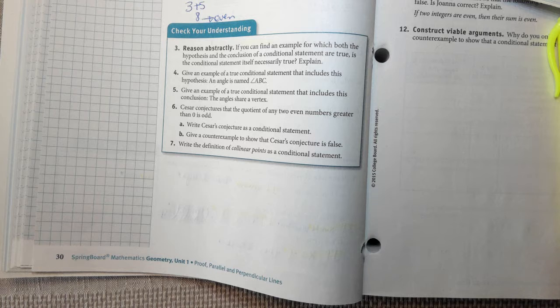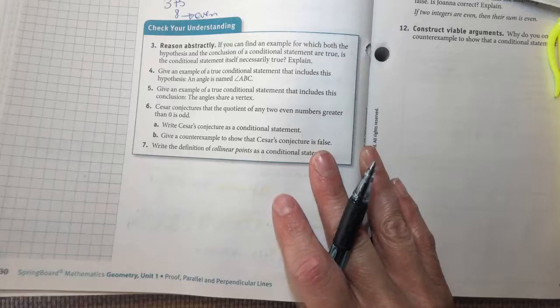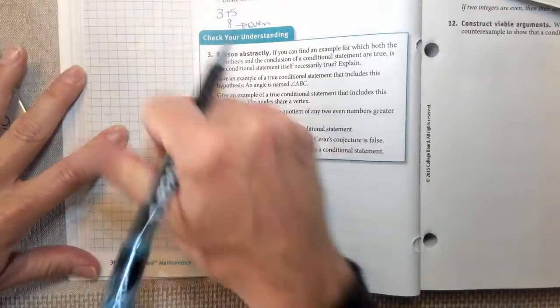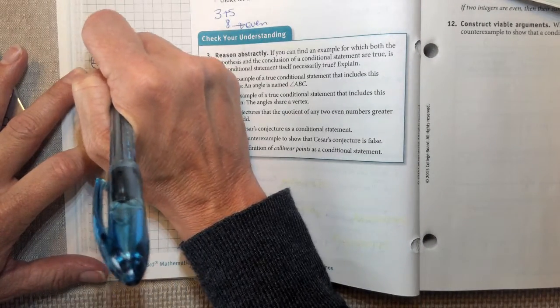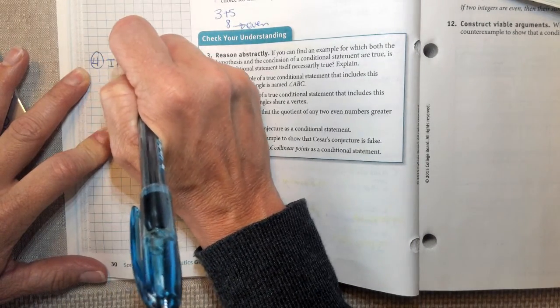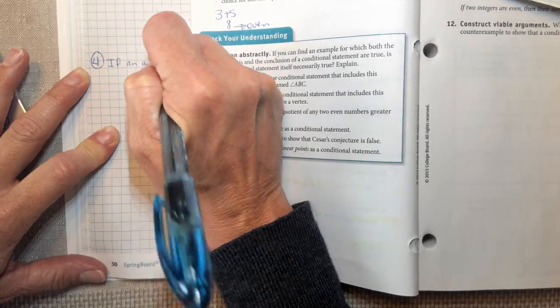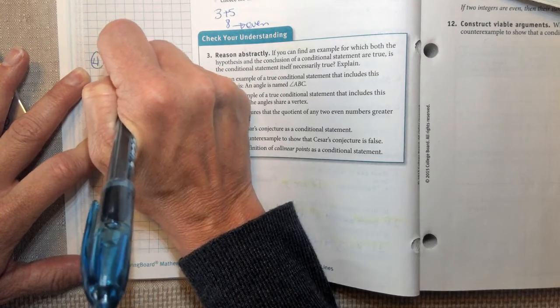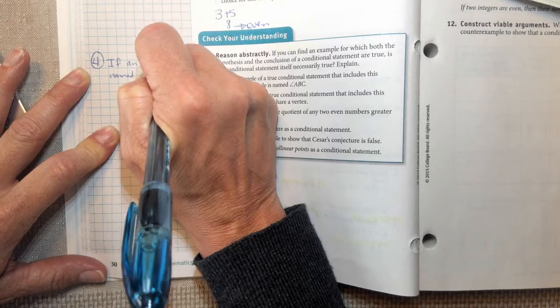Okay, number 4, give an example of a true conditional statement that includes this hypothesis. So this is our hypothesis on number 4. There isn't enough room to write under there, so I'm going to bring number 4 over here to my margin. So our hypothesis needs to say, if an angle is named angle ABC.